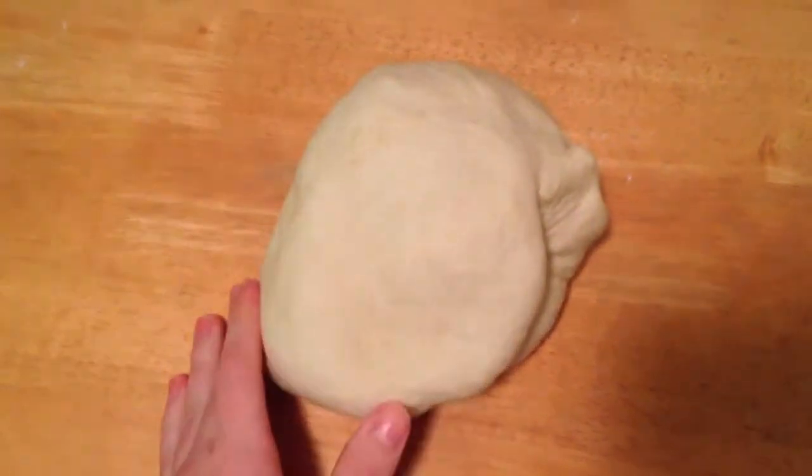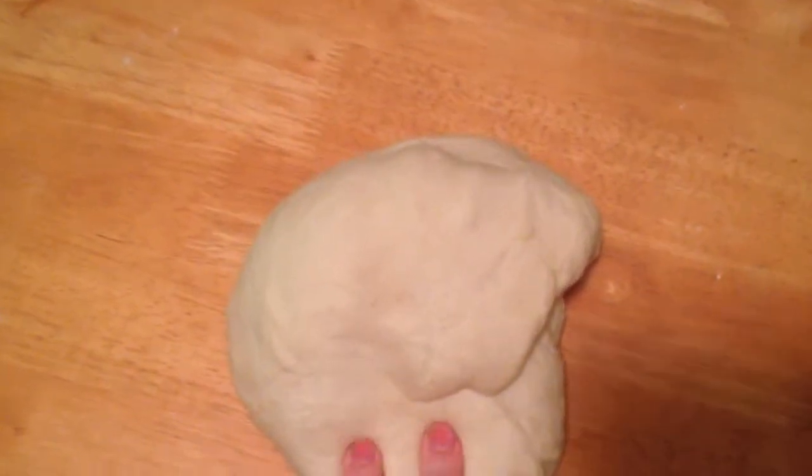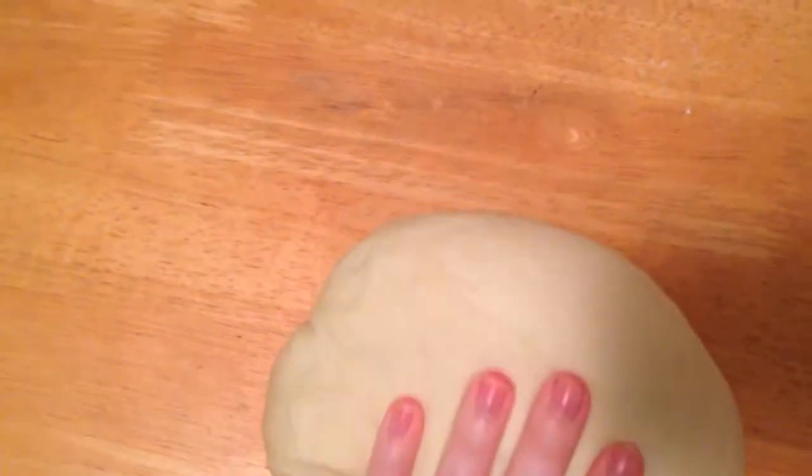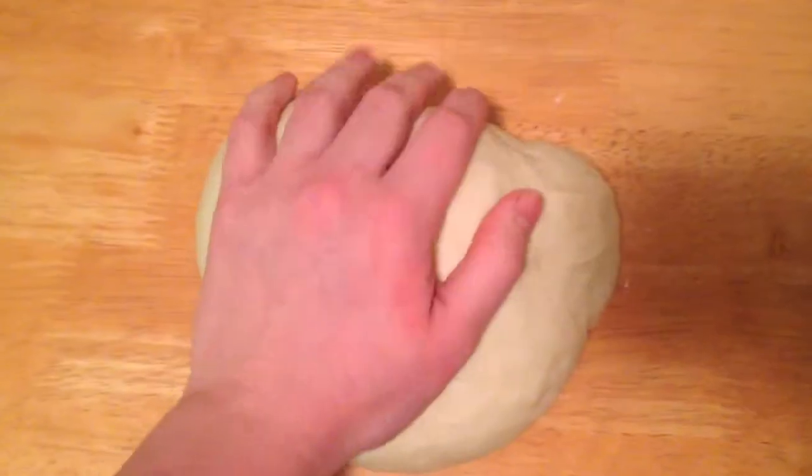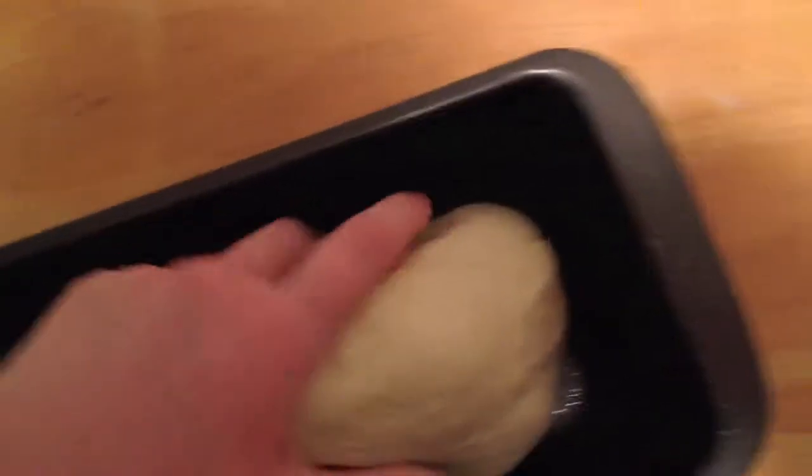As you can see, my dough has dropped back down in size, and that's because I broke up those carbon dioxide bubbles that had formed by the fermentation of the yeast in that first rising. But now that I've redistributed the ingredients, the yeast can produce more CO2, and so we will let the dough rise again. We'll go ahead and set it in the dough pan to let it rise so that it is ready to be baked.